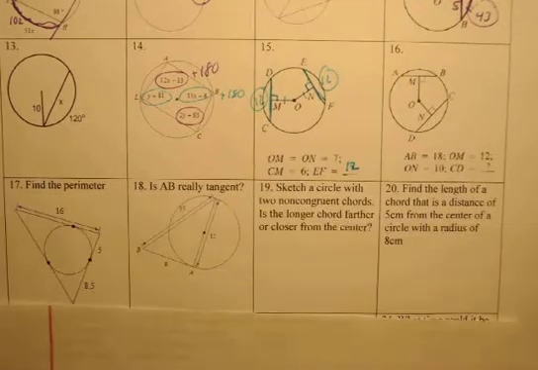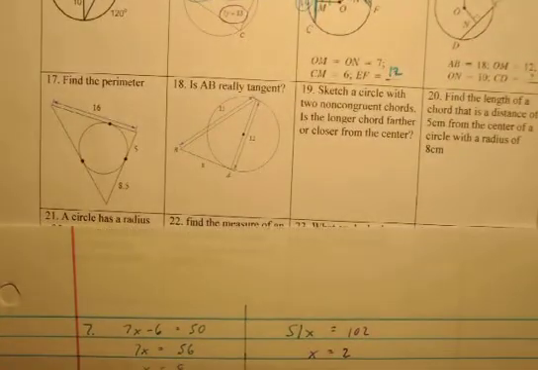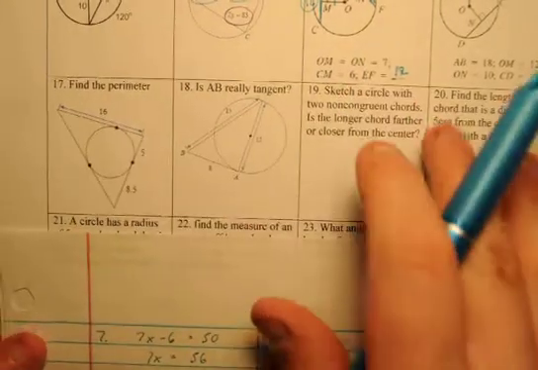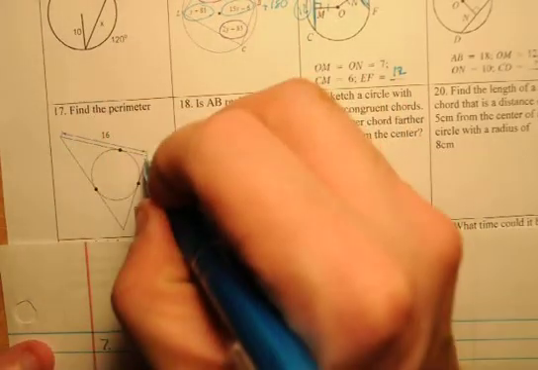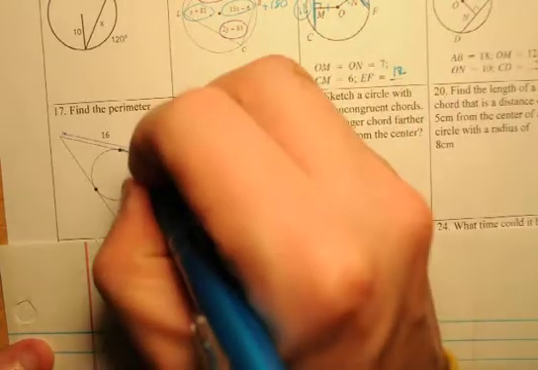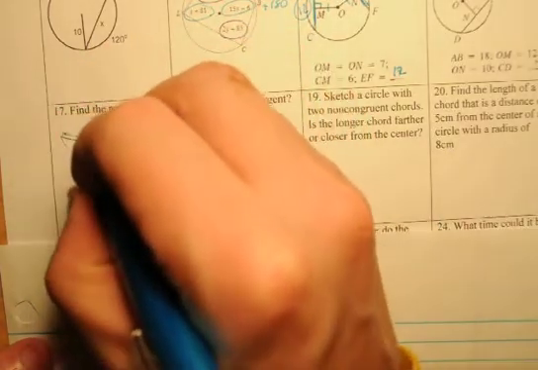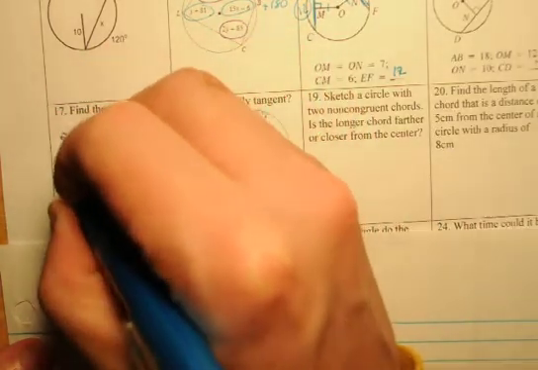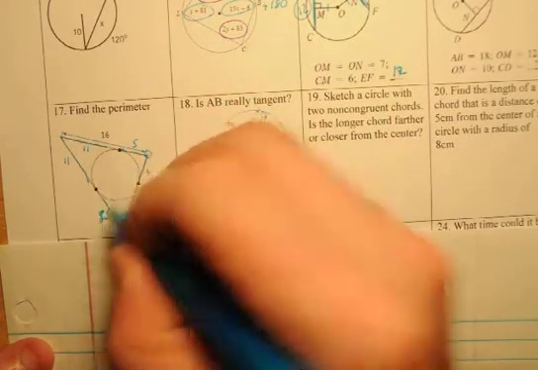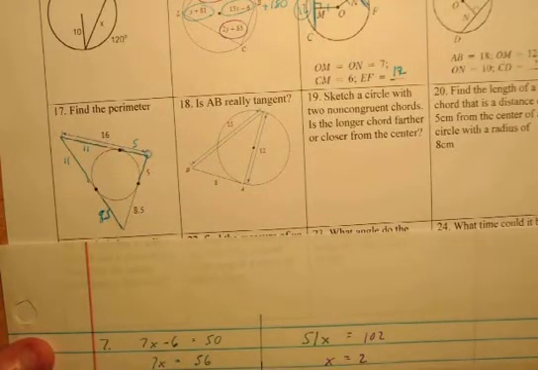Let's skip 16. Let's go down to 17. It says find the perimeter. That's like one of the problems in the previous lesson. This is based off of Theorem 10.2, which says if we've got tangents from the same point, that's the same. So that's 5 and 5, which makes this piece here has to be 11, which makes this piece also 11, and it makes this piece also 8.5, because 5 plus 11 is 16, by the way. And then you just add all those together.